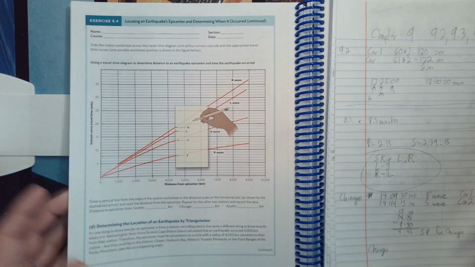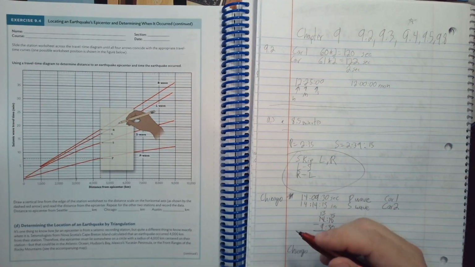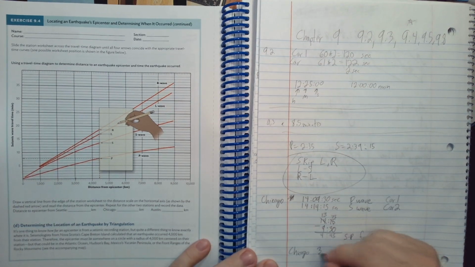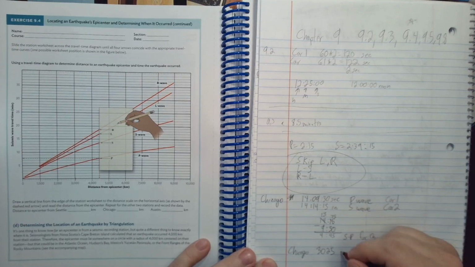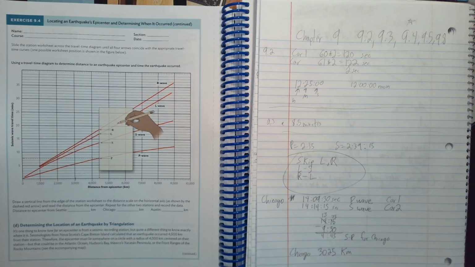So I'll move my paper back over here. I'm going to say for Chicago that it was what? It's a little over 3,000? I'm going to say like 3,025 kilometers is the distance the earthquake was from Chicago.